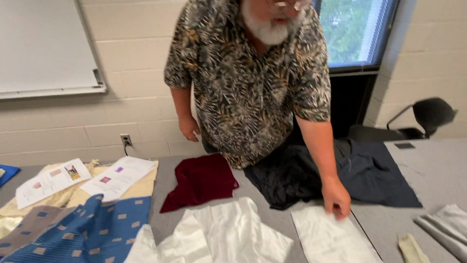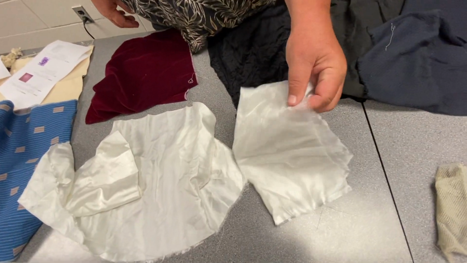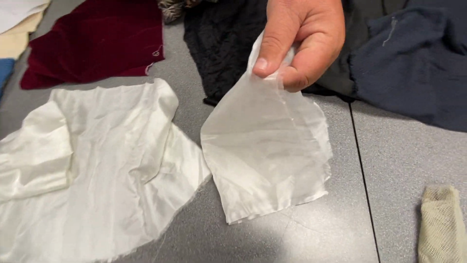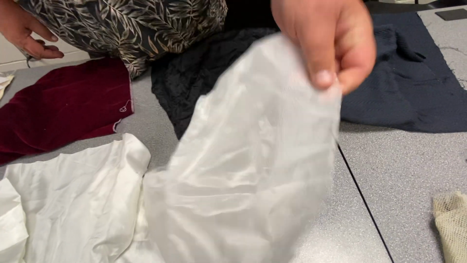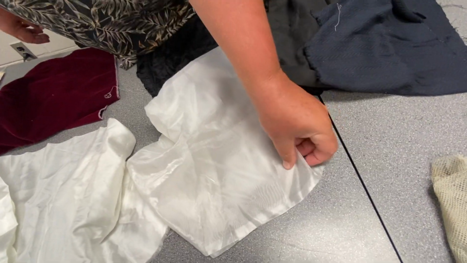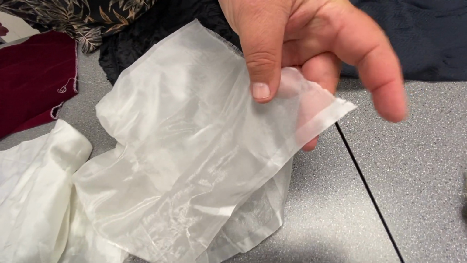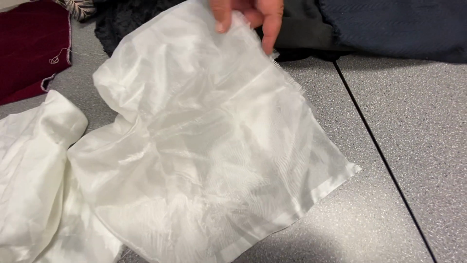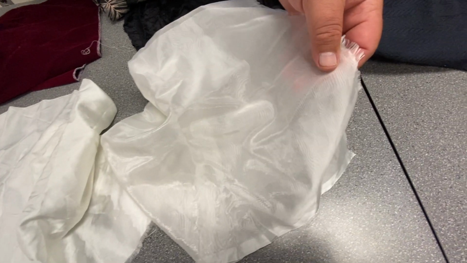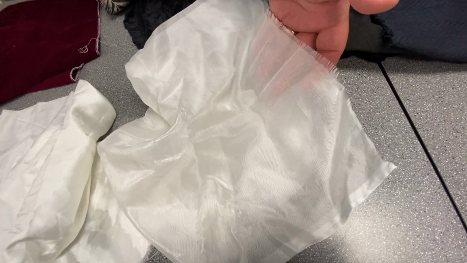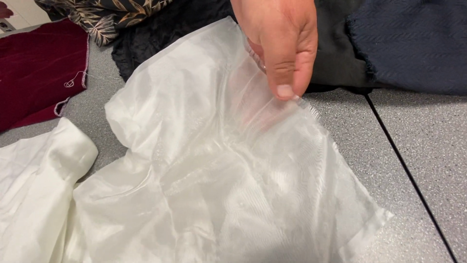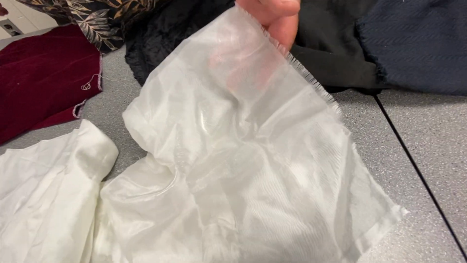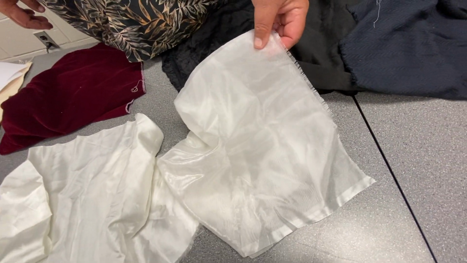This is organza, which again is a little bit lighter weight. You can see the selvage here and how they've gone back and doubled back to stop the edge from slipping. But you can see there's a little moire effect to it, is what I'm calling it. If you look at my fingers, you can see there's little lines that are created there. And so anytime you're using any kind of organza, if that's something you want, it's something you're gonna get, whether you want it or not.